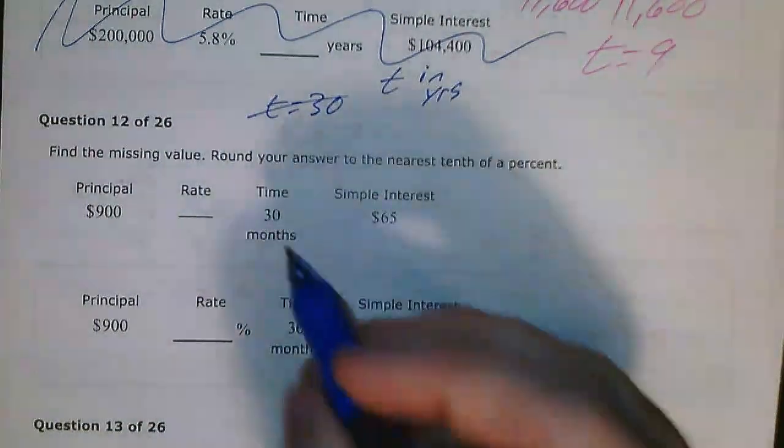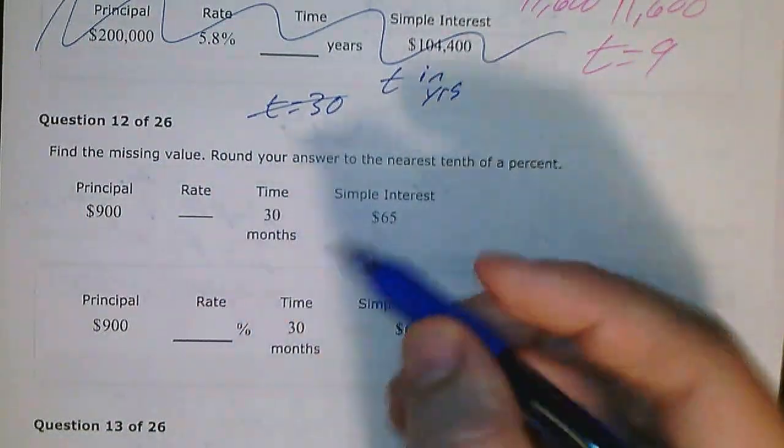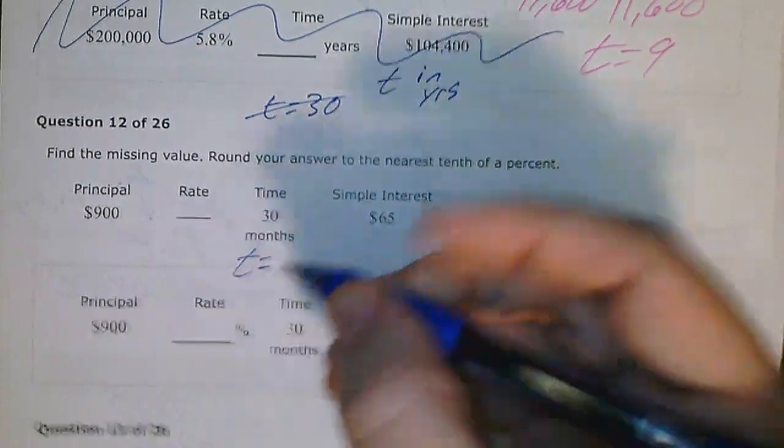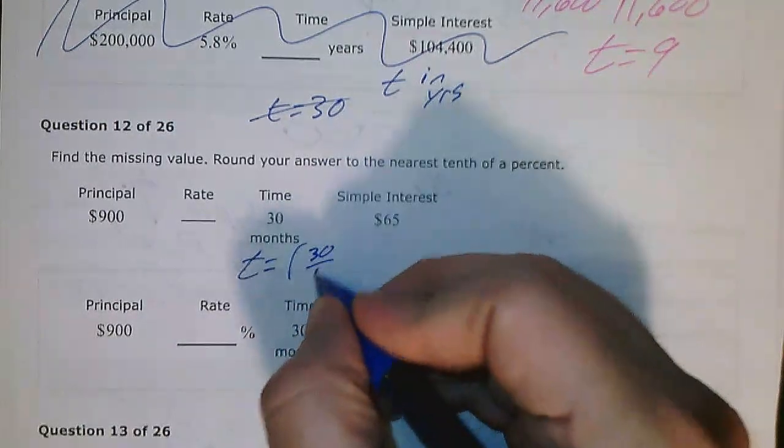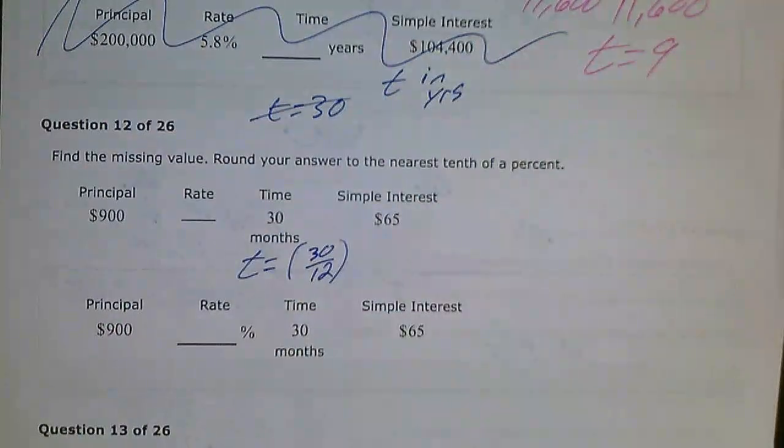So if we are given that time is 30 months, that is 30 divided by 12. You could be given it in weeks. If it said 30 weeks, you would put 30 over 52. But we need to know time in years.